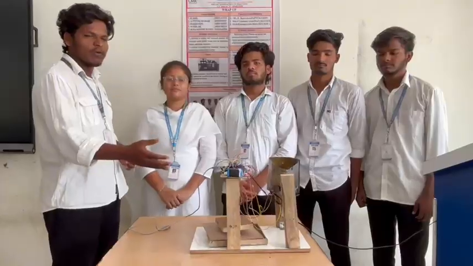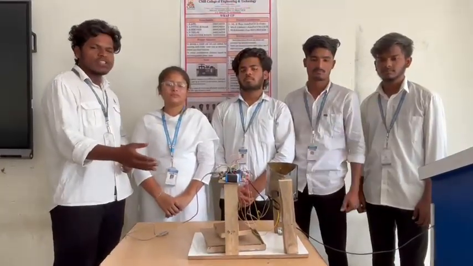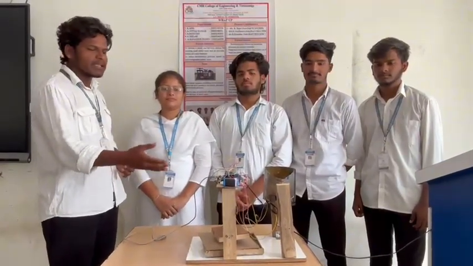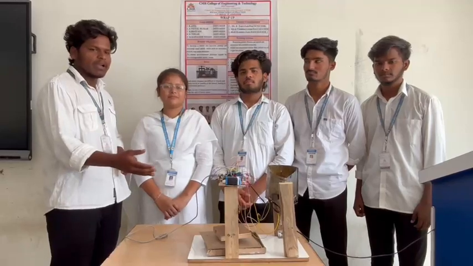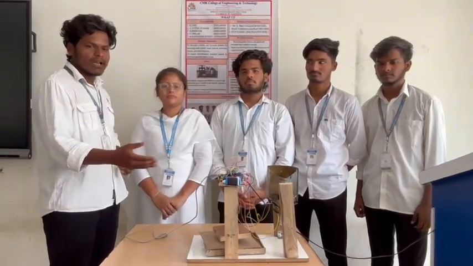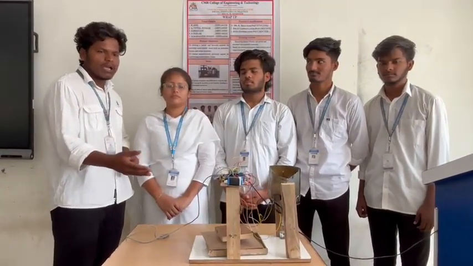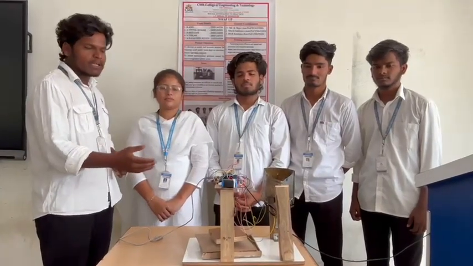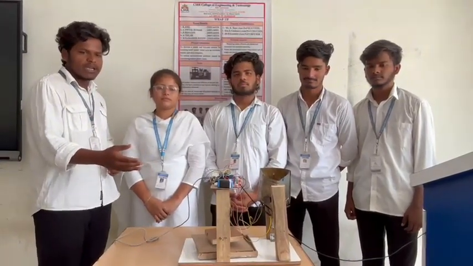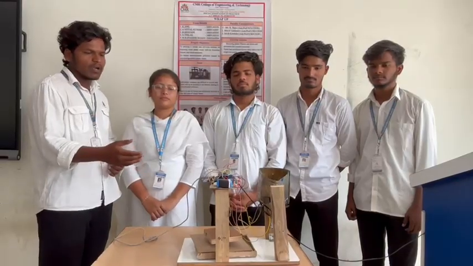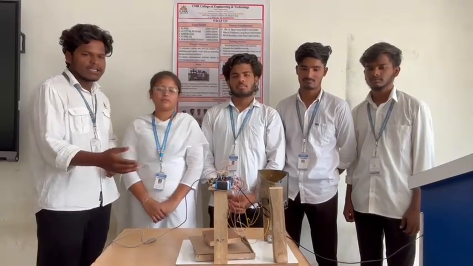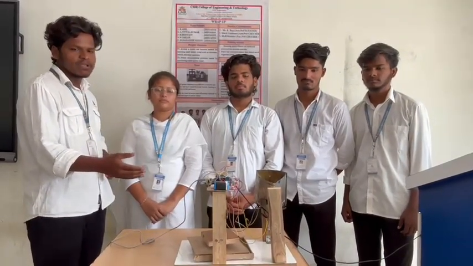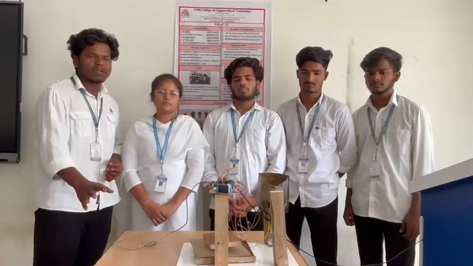Working principle of our components. The Arduino is used to control the entire system by reading the sensors and controlling the heating element. The heating element converts electrical energy into heat to melt the plastic. The thermocouple module measures temperature using a thermocouple and sends digital temperature data to the Arduino. The LCD display shows temperature and system states in real time.